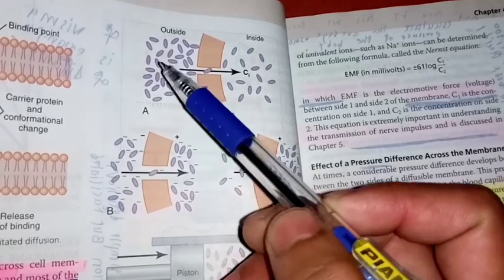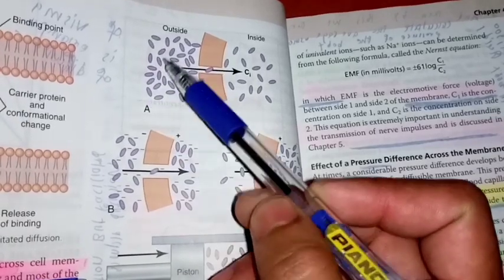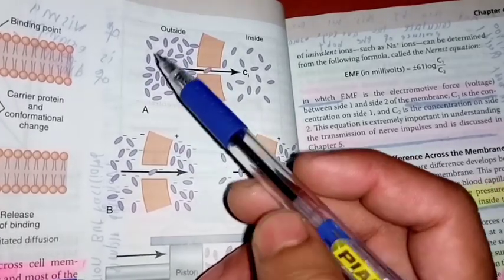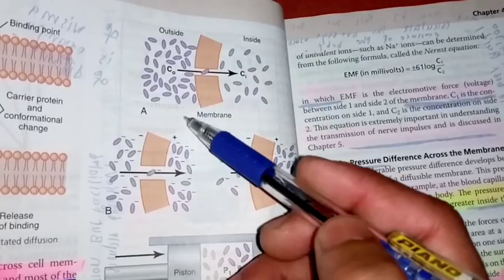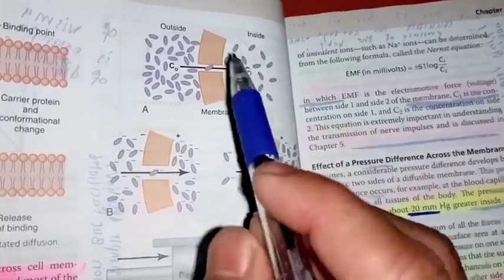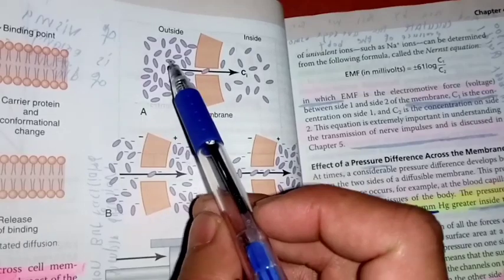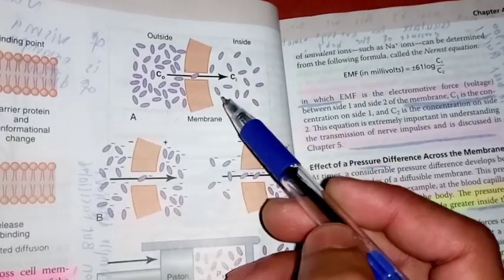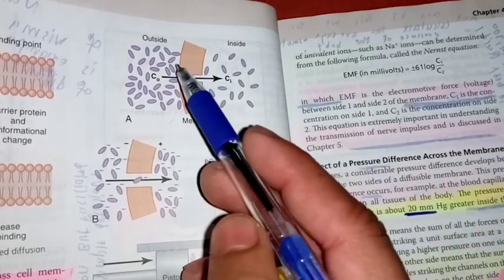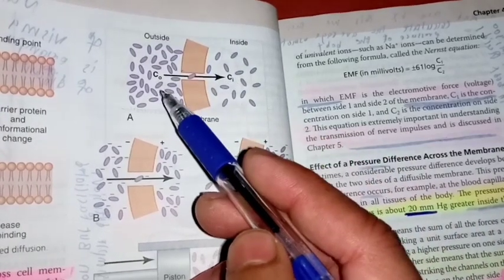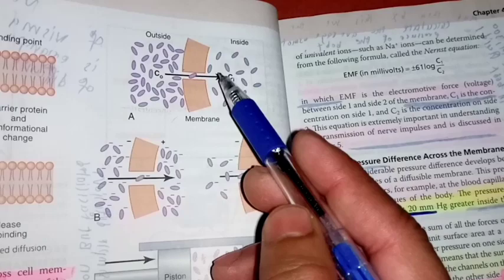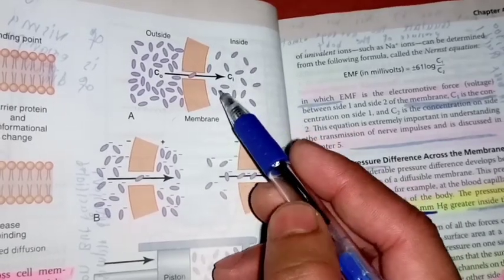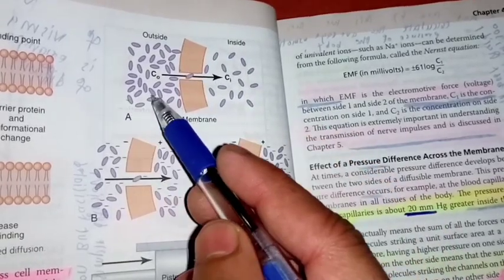The molecules, gases and liquids are in constant motion, so they are moving constantly and striking each other and the cell membrane. On the side where there are more molecules, the striking will be more and they will apply greater pressure. On the inside, the molecules are also striking each other and applying pressure, but the striking force and pressure of these molecules is less as compared to this side.